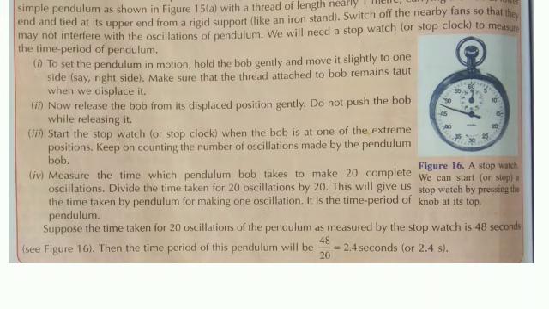You will divide 48 by 20, which is equal to 2.4 seconds. That is the time period, or you can say the time taken to complete one oscillation is 2.4 seconds.